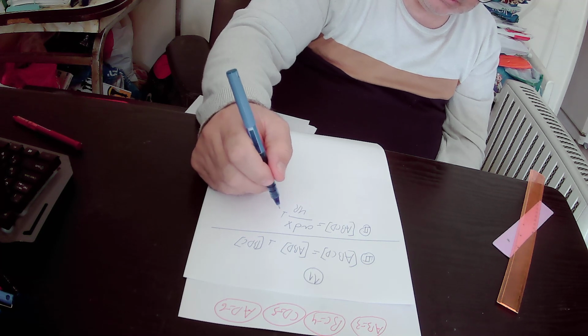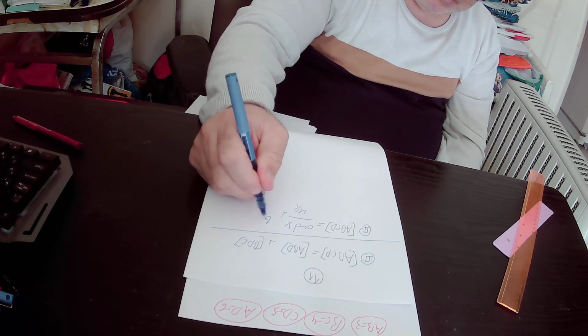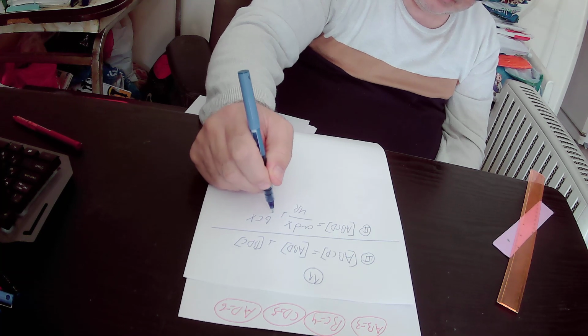We have already found out that the area of triangle ABD equals AD x over 4R, and the area of triangle BDC equals BC x over 4R.